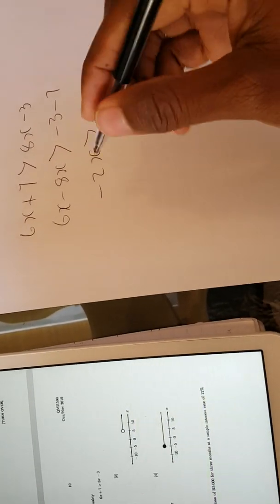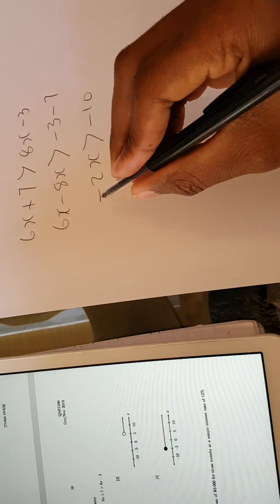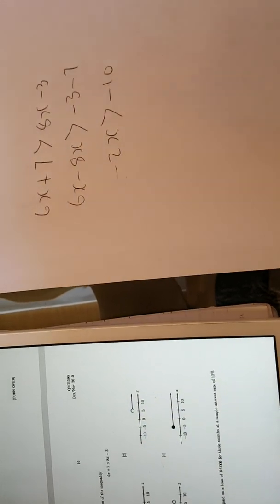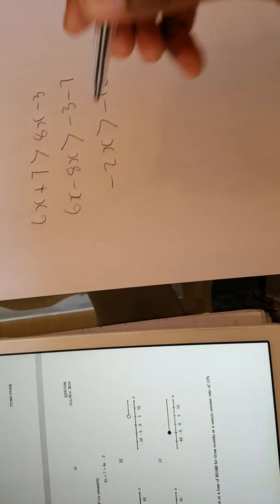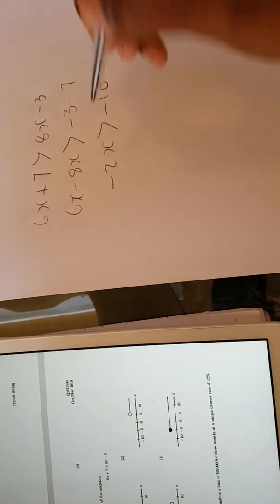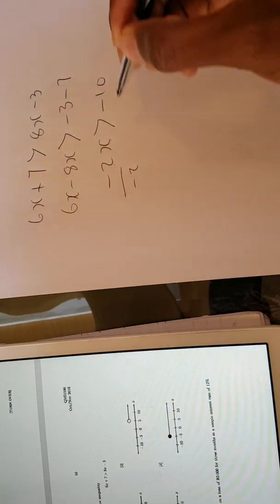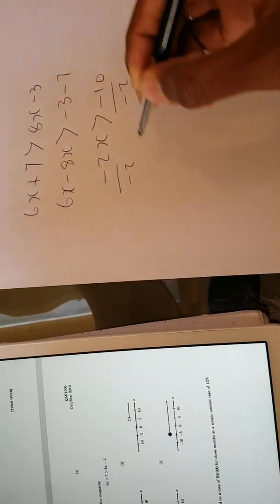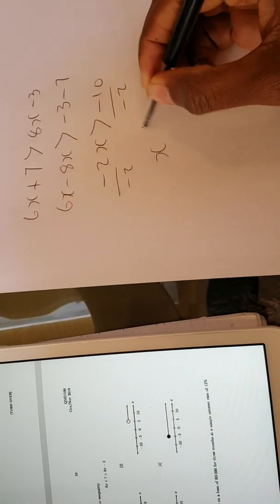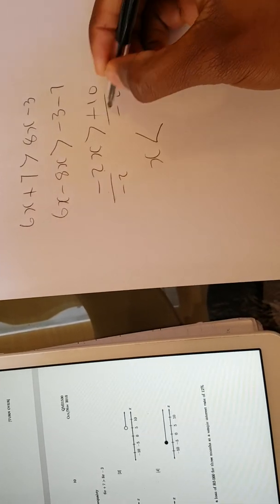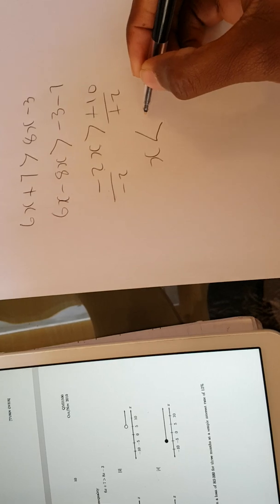So what's going to happen here? We're going to divide both sides using negative 2 so that we'll be able to solve for x. So here's the thing. When you divide both sides using a negative number, you must change the sign. So once you divide both sides by negative 2, you change the sign. It's now less than what? It's now less than 5.